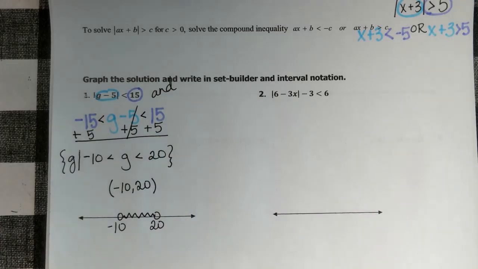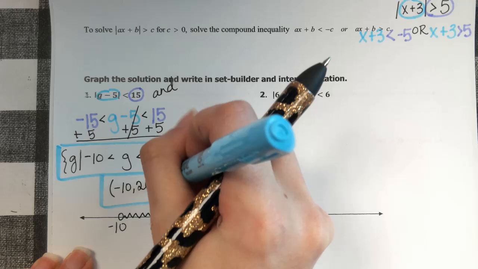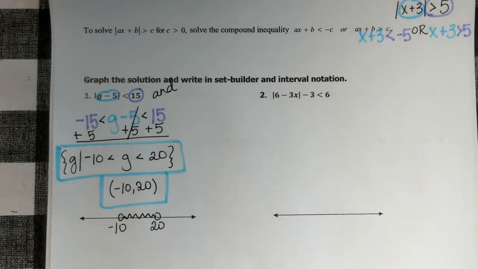Very good. So I've got my set builder, I've got my interval. Make sure y'all are boxing and highlighting your answers. And then I've got my graph. Okay, do we have questions on how I set that up?